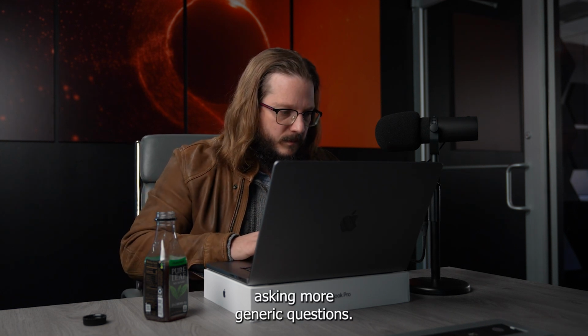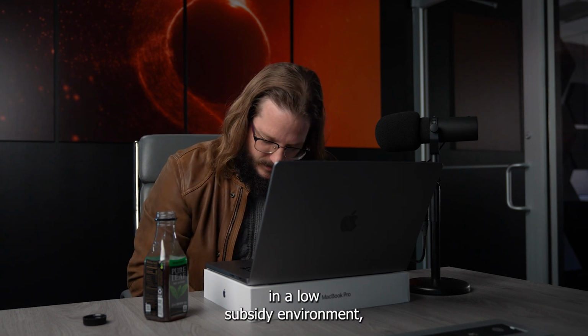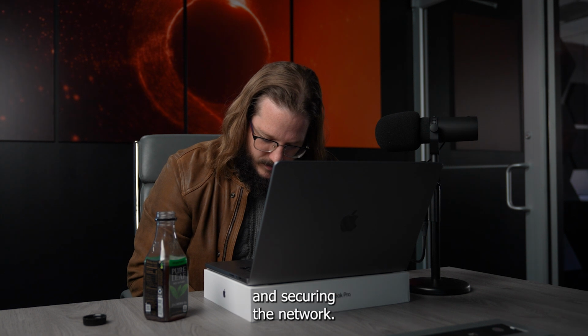For sure. So Keisha was asking a more generic question. She says, if collected fees do not suffice in a low subsidy environment, a form of MEV could serve as a new incentive for miners to continue processing blocks and securing the network. So SDFs is our solution, correct? Yeah, so MEV adds an independent incentive to mine outside of byte-based transaction fees, as well as block subsidies.